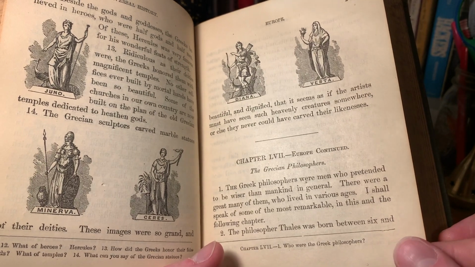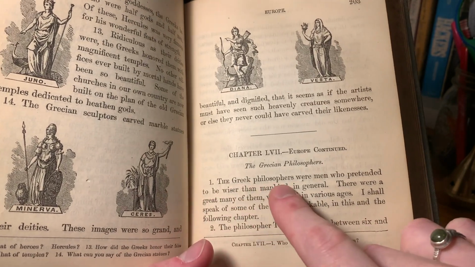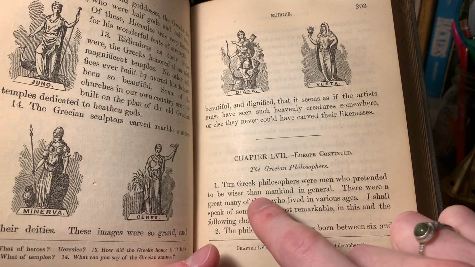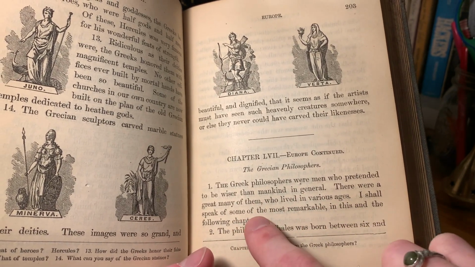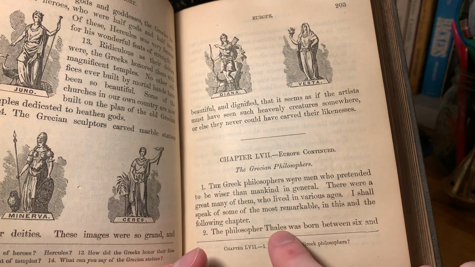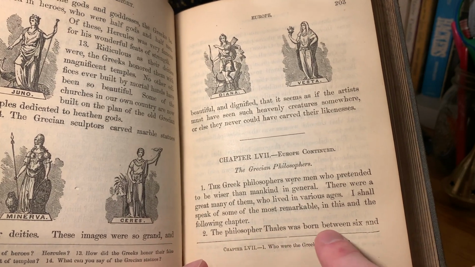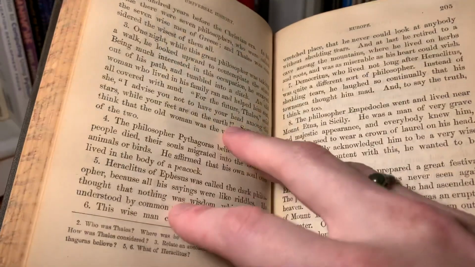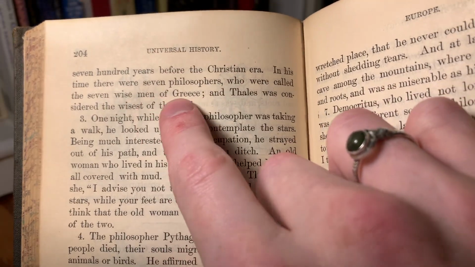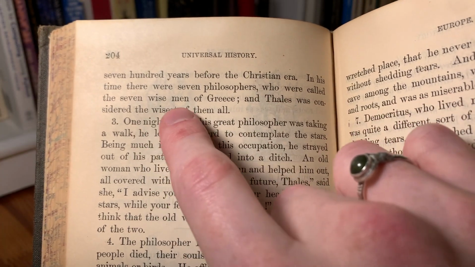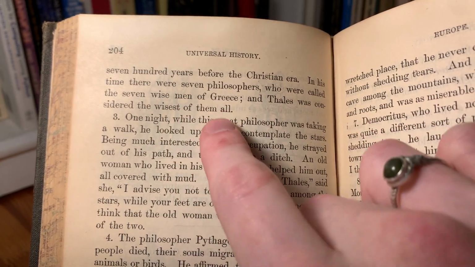So it says, the Greek philosophers were men who pretended to be wiser than mankind in general. There were a great many of them who lived in various ages. I shall speak of some of the most remarkable in this and the following chapter. The philosopher Thales was born between 600 and 700 years before the Christian era. In his time there were 7 philosophers who were called the 7 wise men of Greece, and Thales was considered the wisest of them all.